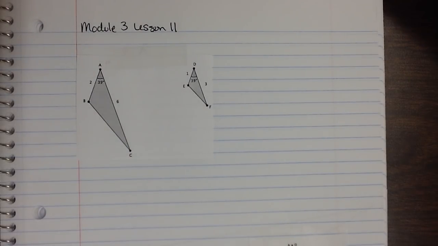Alright, in lesson 11, we're going to talk more about similar triangles. Our goal is to determine if two triangles are similar based on the information given. In lesson 10, we did the angle criterion, where if two corresponding angles were congruent, then the triangles were similar. Now we're going to look at this triangle.